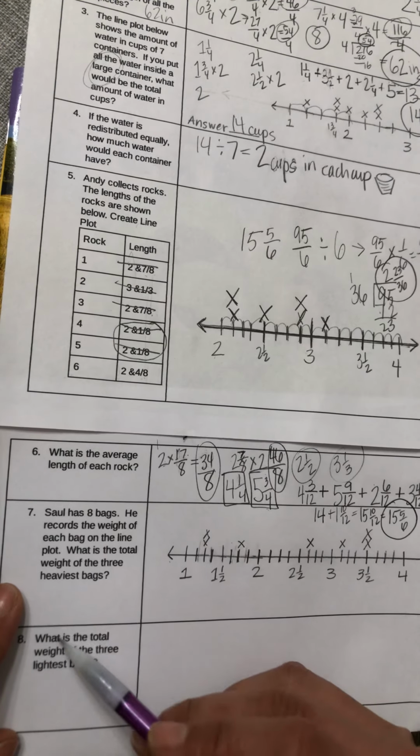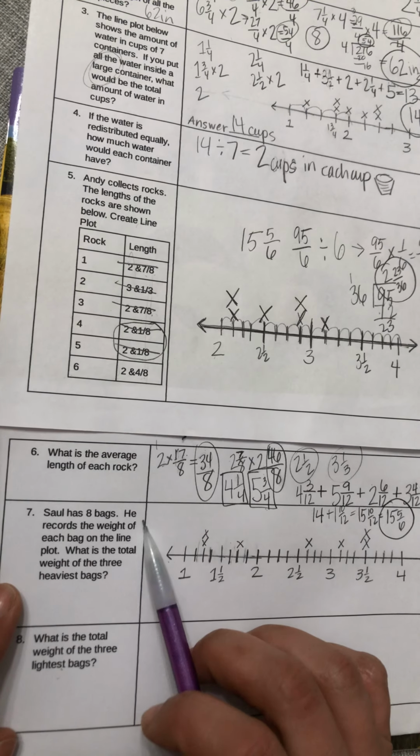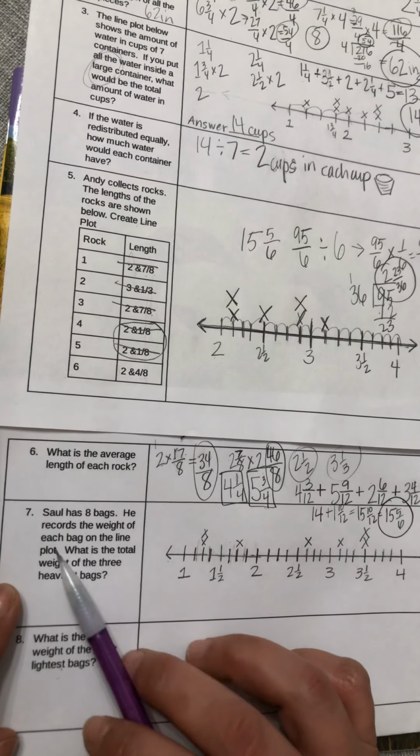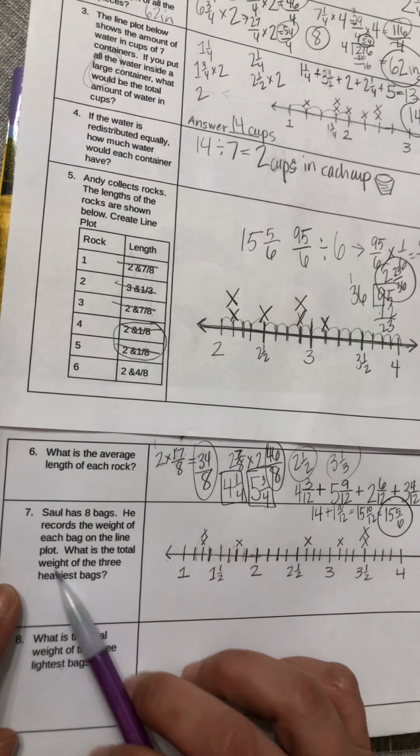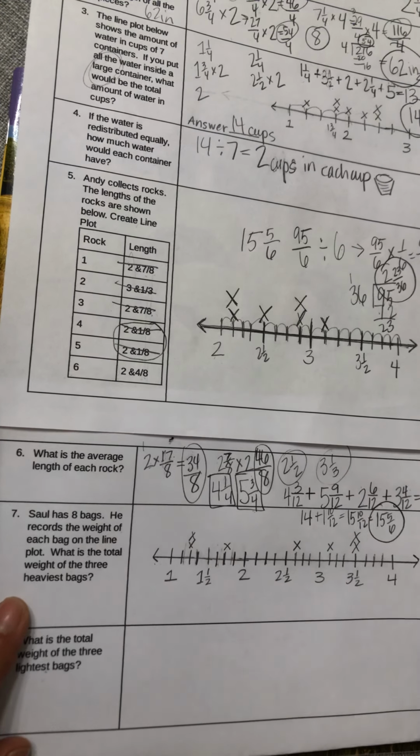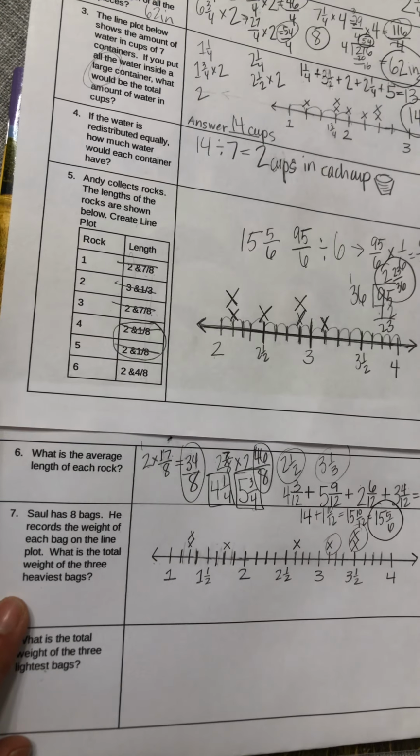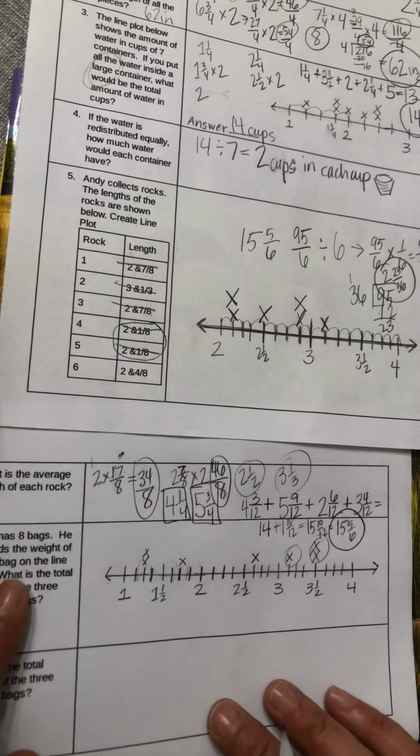All right, last 2. And we are not going to do, oh, this one's not that hard. Saul has 8 bags. He records the weight of each bag on the line. What is the total weight of the 3 heaviest bags? Here's my 3 heaviest bags. So that's not as hard. We don't have to do as much work here.